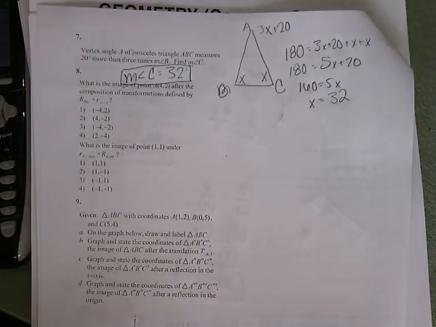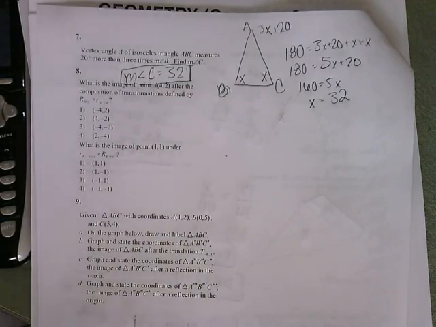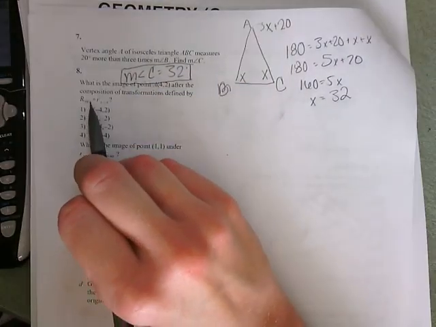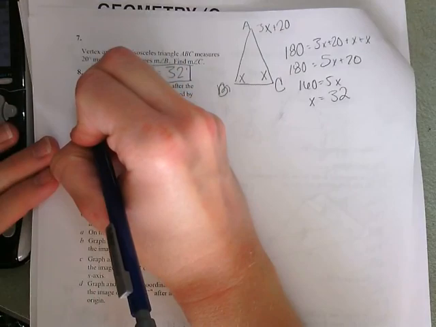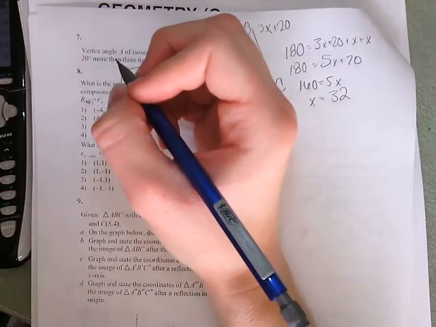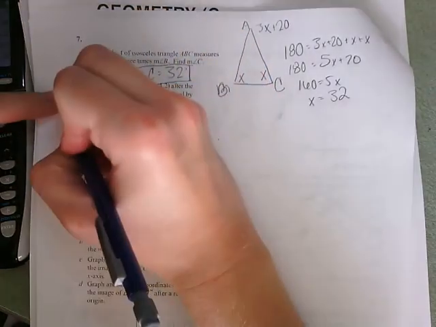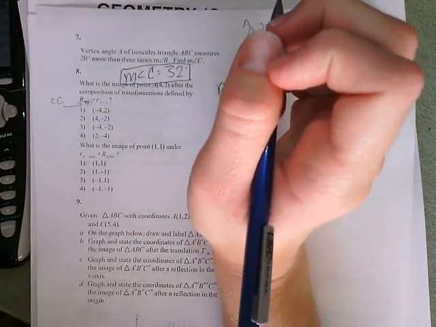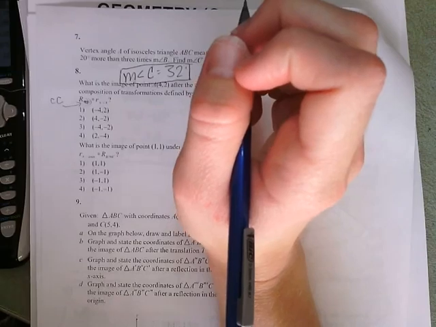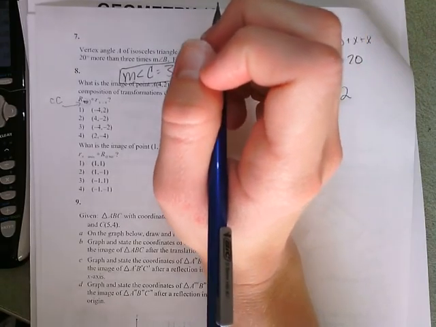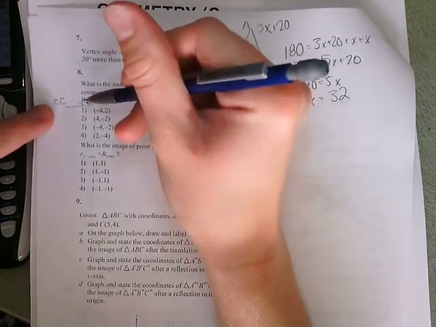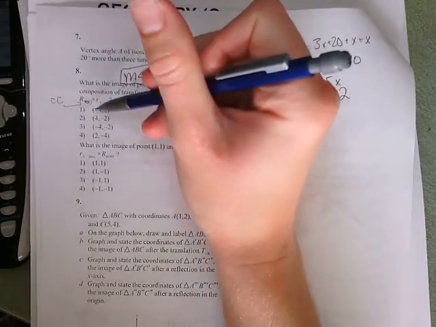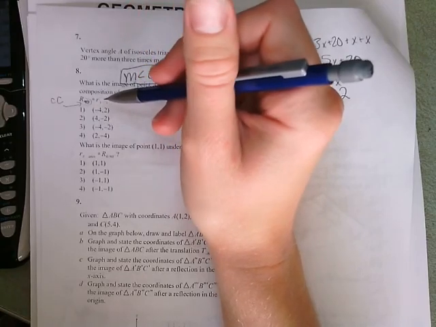Okay. All right, so let's take a look at A. What is the image of a point A after the composition of transformation defined by this? So this is a rotation of 90 degrees. Now, if it does not have a minus sign, if it's positive, you're going counterclockwise, okay? Now, we all kind of think, oh, positive, clockwise, you gotta be careful. If it does not have a minus sign in front of it, you are going counterclockwise, okay?